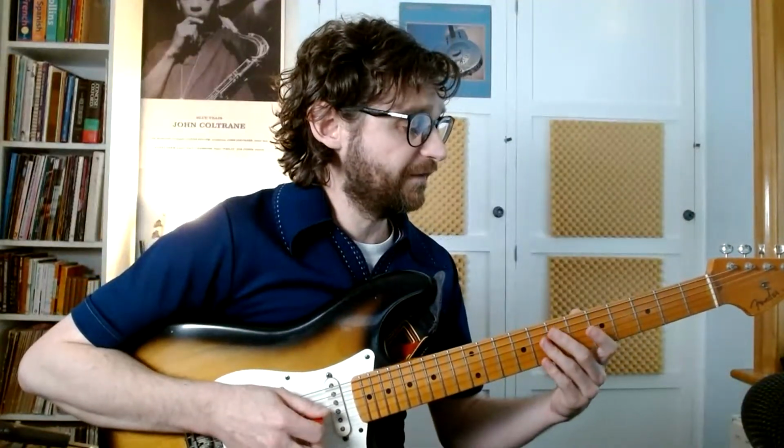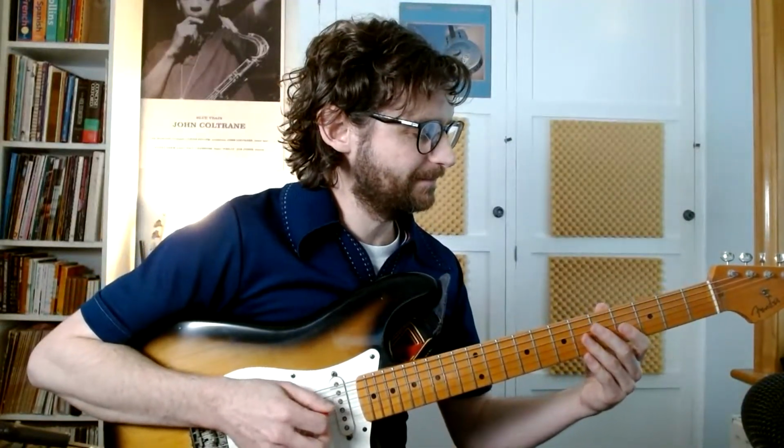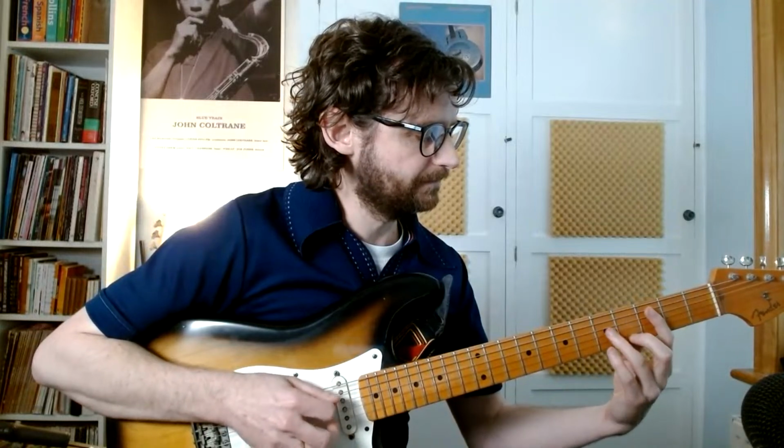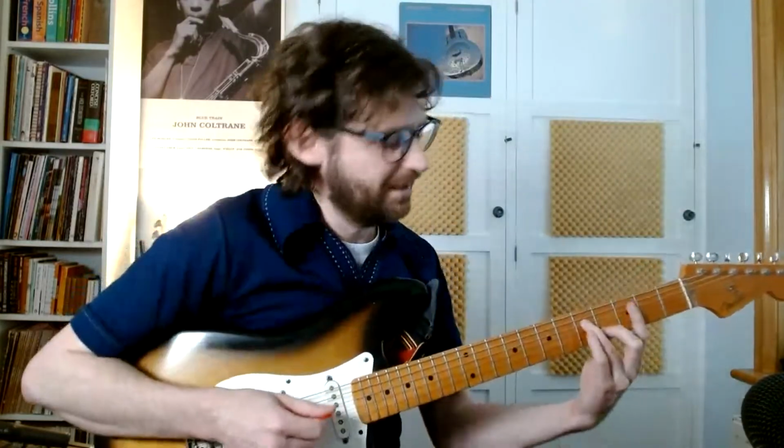Right, one more. What kind of 7th chord is this? Let's leave an answer in the comments. Okay, what is that? This is an interesting voicing. So that is a minor 7th chord.